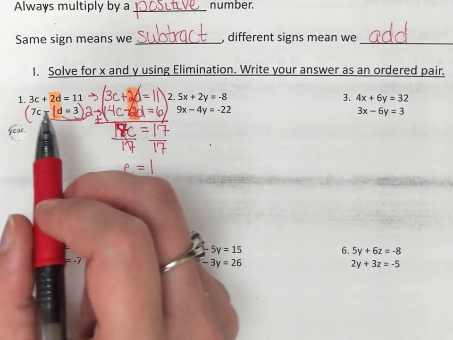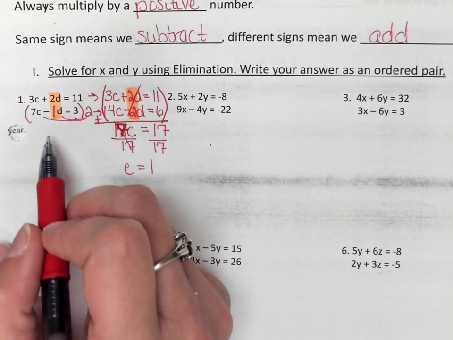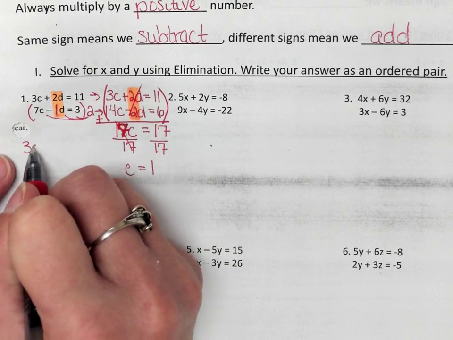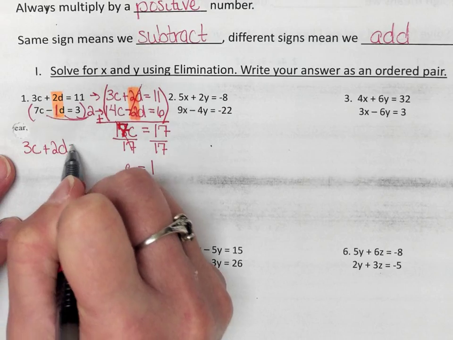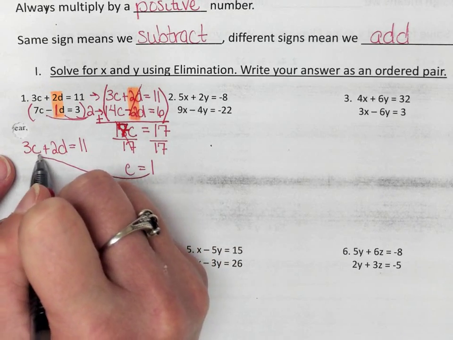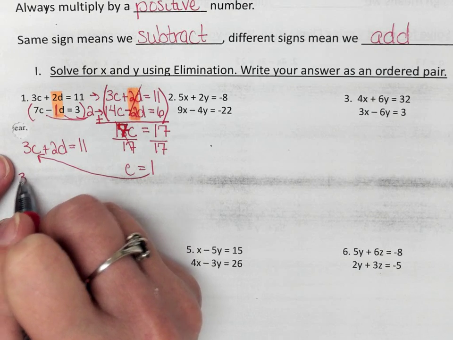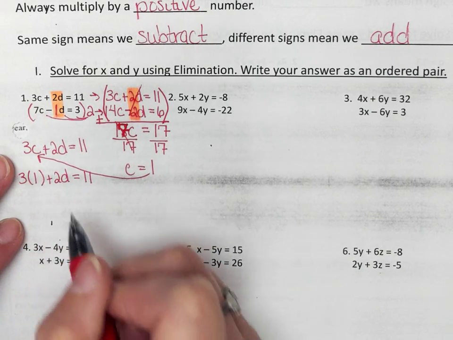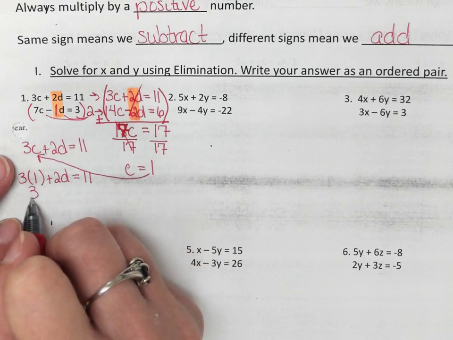Alright, then you pick one. It doesn't matter, top or bottom. I'm going to pick the top. So 3C plus 2D equals 11. So this C is going to go right here. So 3 times 1 plus 2D equals 11. So 3 times 1 is 3.